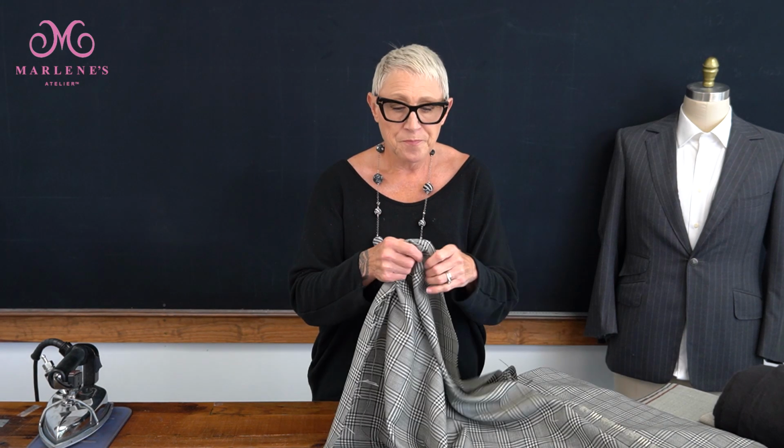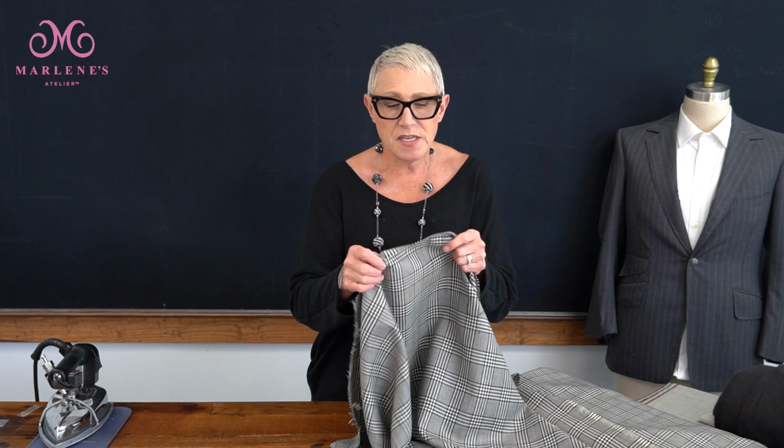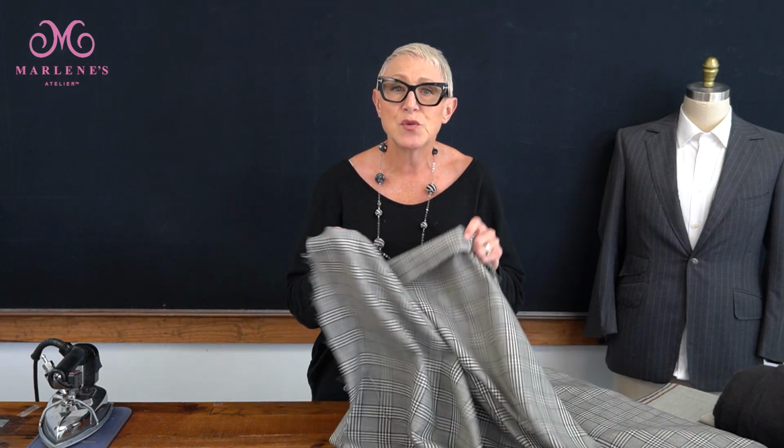It's wool, but at the same time, it's a very soft wool. When you run your hand over it, it doesn't feel woolly at all. It feels very smooth, all right? And so in terms of this coat being very fluid and having a lot of movement, I wanted to pick out a cloth that would absolutely support that. And so this beautiful wool gabardine does just that.